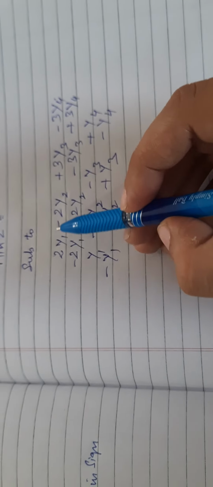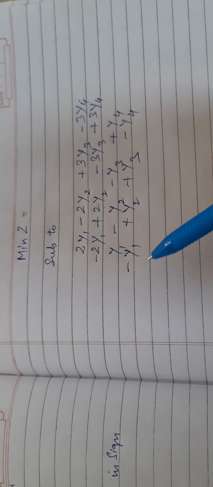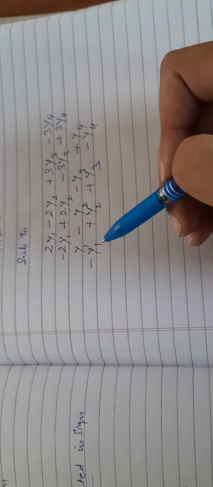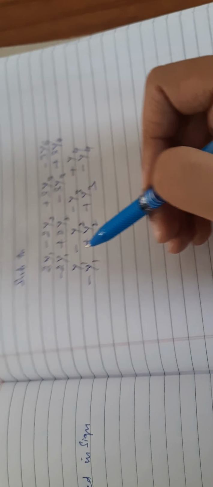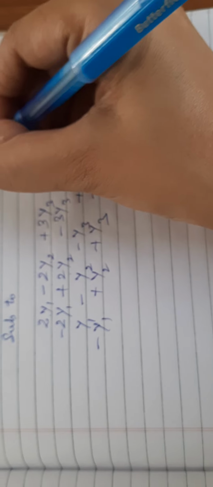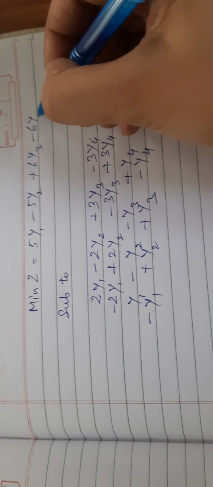So as you can observe, where there is a plus here, it is a minus, and where there is a minus here, it is a plus. Similar is the case with the other equation also. So in this case I can club these equations, I can put their values, and in the objective function I'll use this 5 minus 5 6, and so I'll write 5 y1 minus 5 y2 plus 6 y3 minus 6 y4, right?